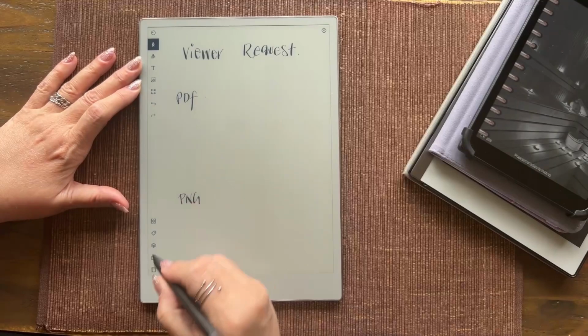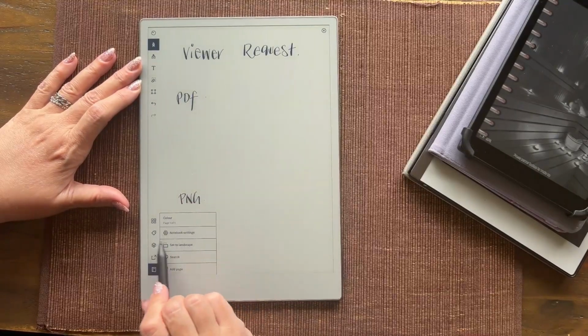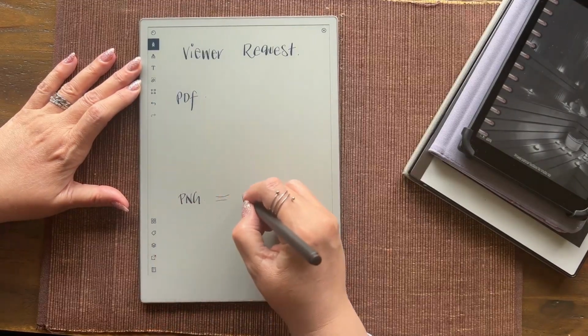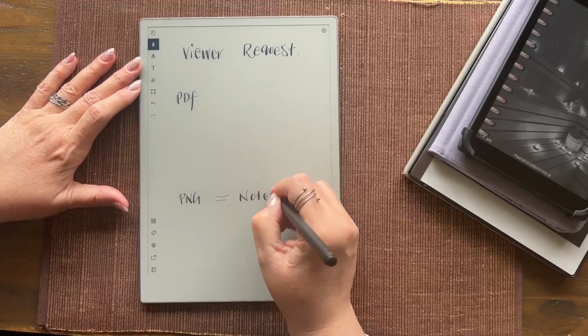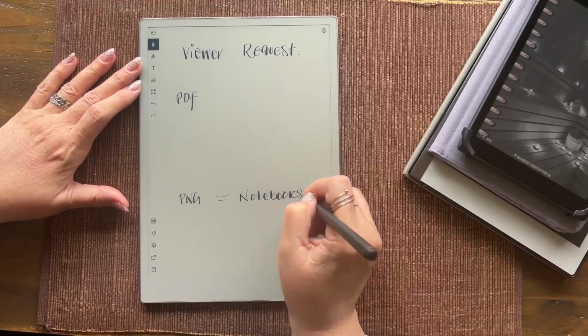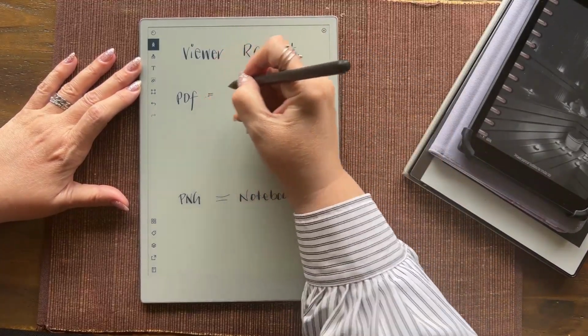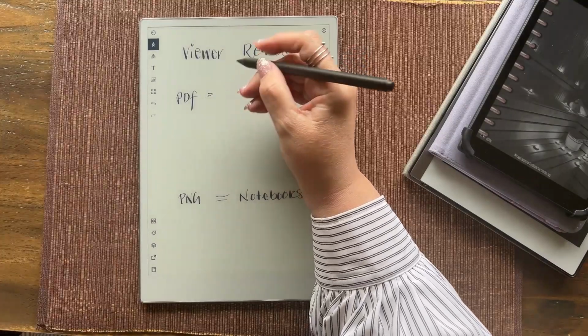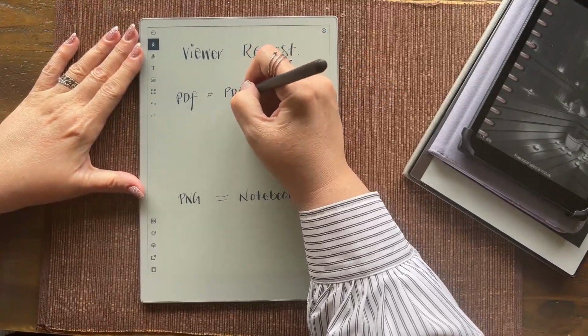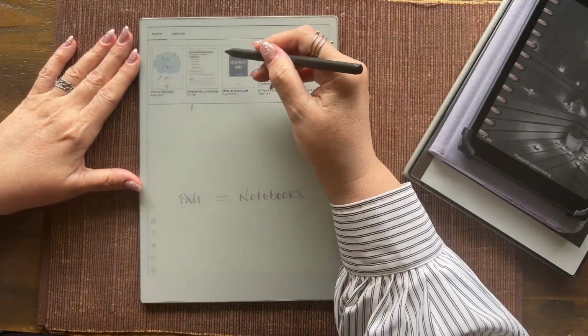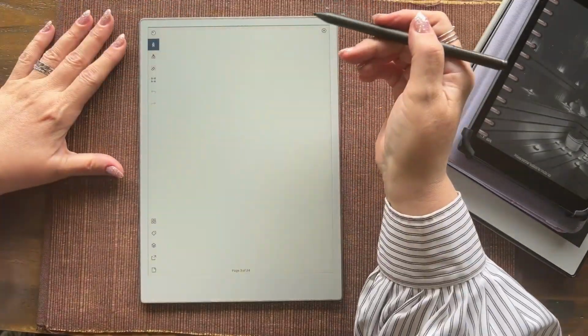Now we are in a PNG file. How do I know that? Because all the notebooks are PNG files and a PDF file is a PDF. And I'll show you that. I was just making a video and this is a PDF I had at hand.